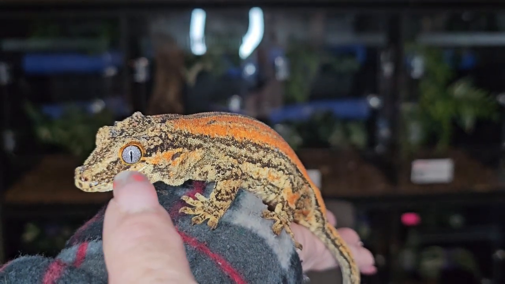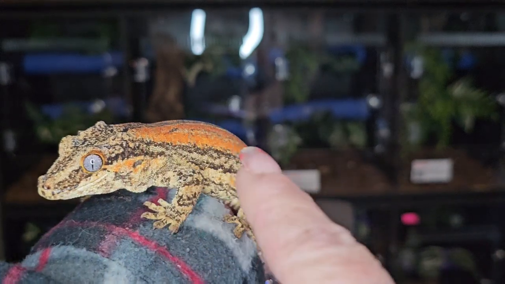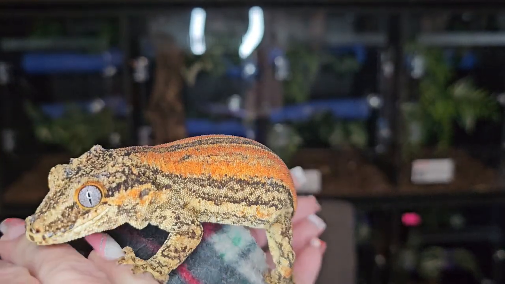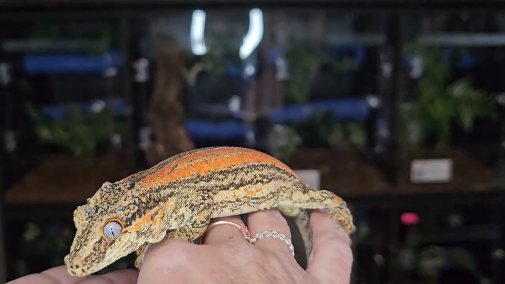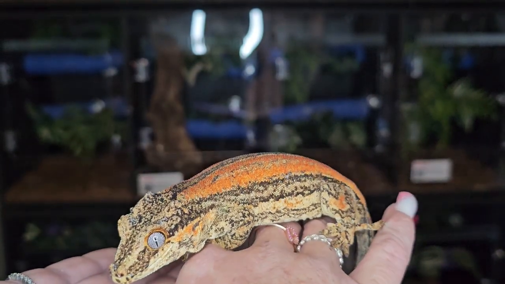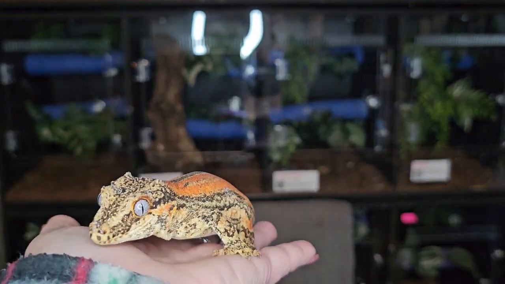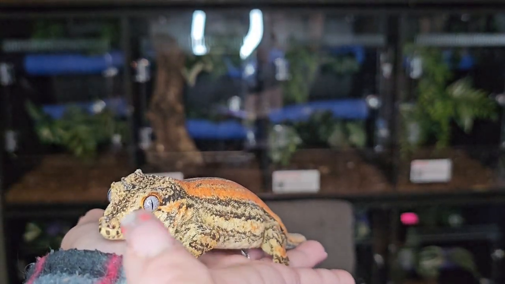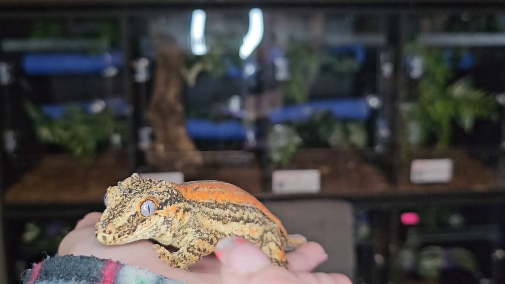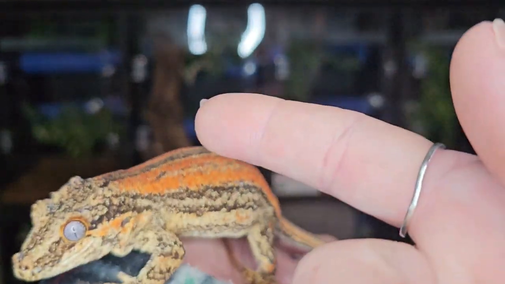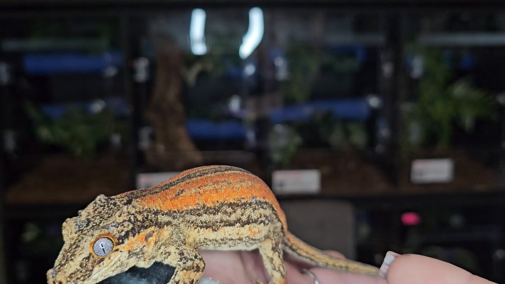You see how she's got the brown striping right here, and it runs all the way down. It doesn't necessarily have to do with how many stripes, but it typically is an animal that has the striping that starts at the head instead of just at the nape of the neck to the vent.